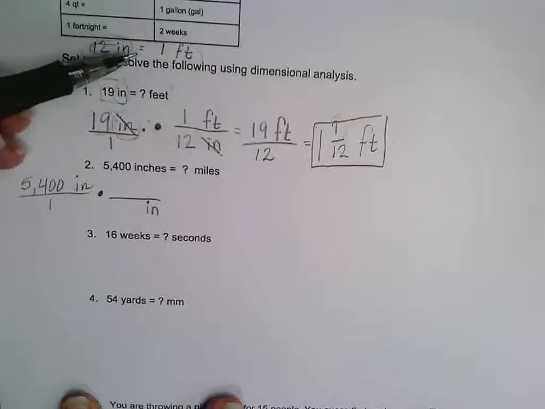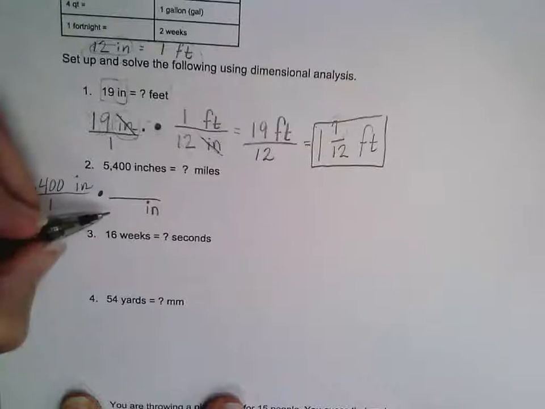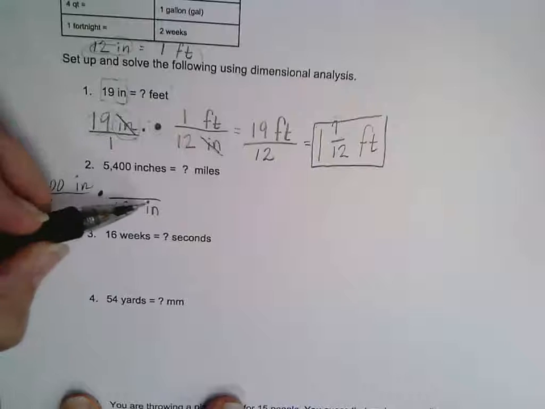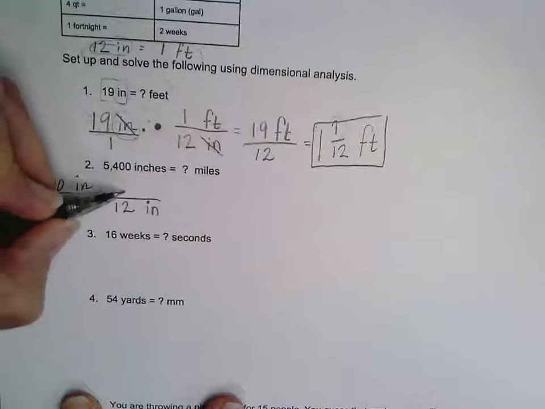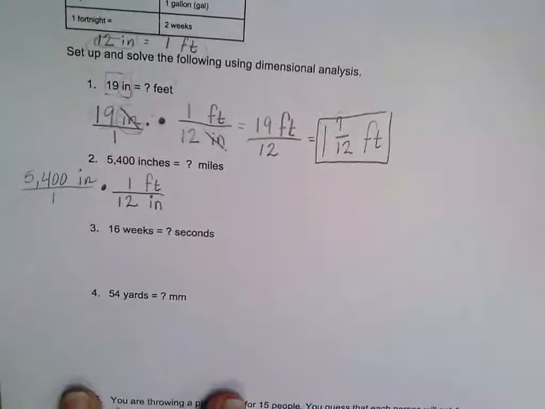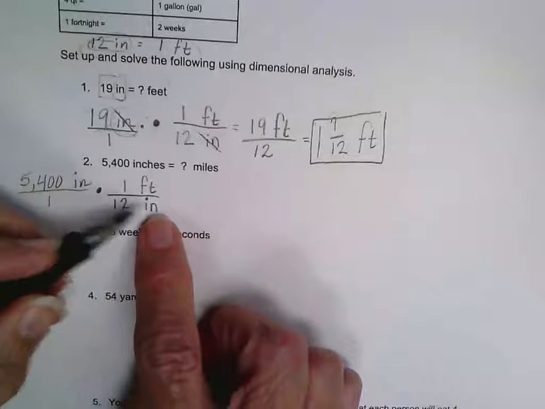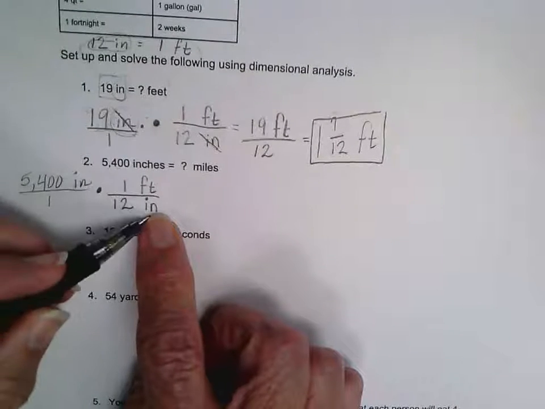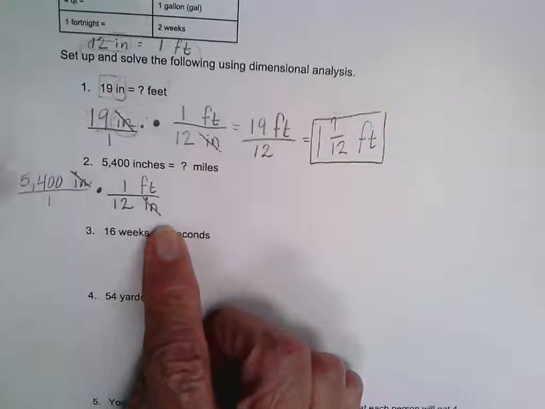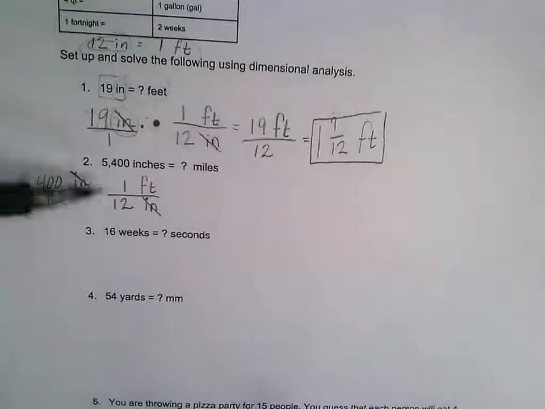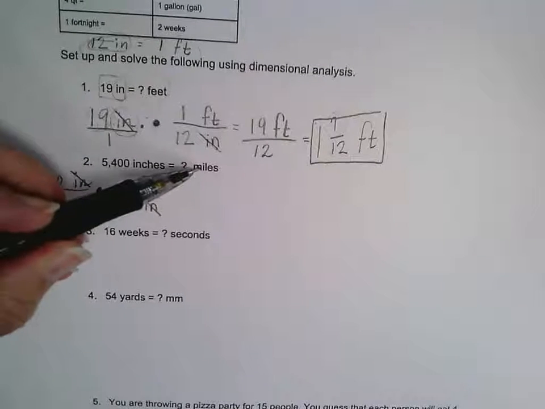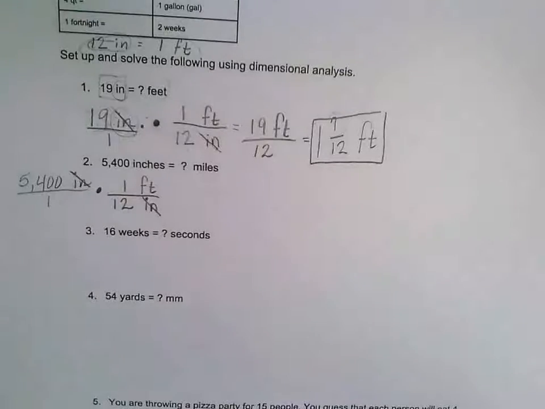I know that 12 inches is equal to a foot. And the next larger unit of measure when you're using inches is 1 foot. That's your ruler. Now, because I have inches and inches diagonally across from each other, I can cross those out. So my only unit of measure here is feet, but they want miles, so I have to keep going.